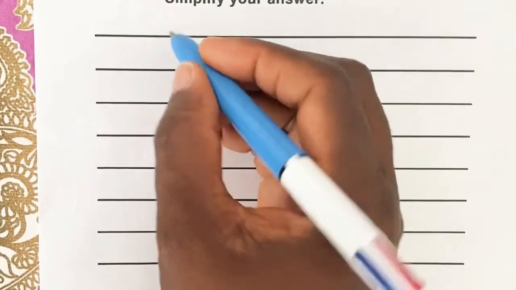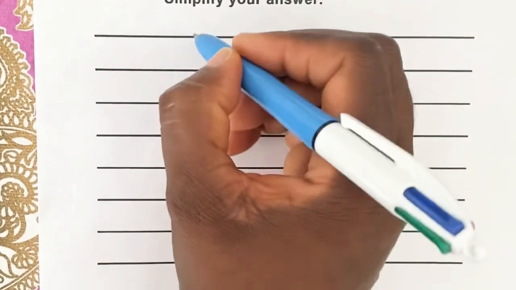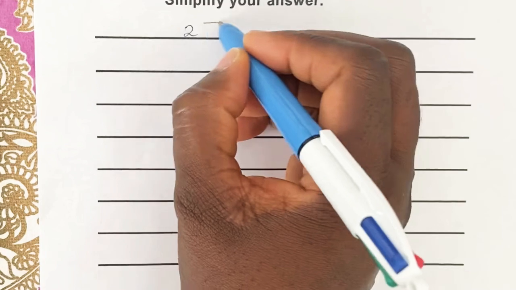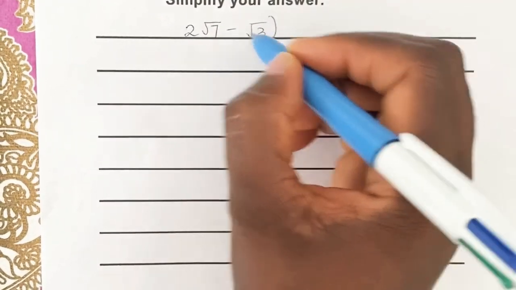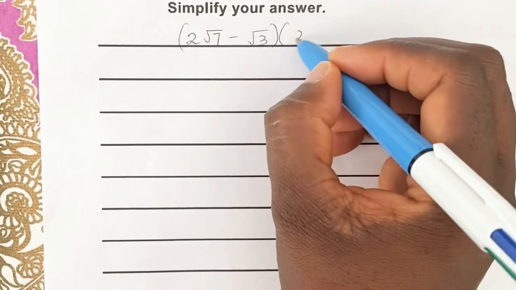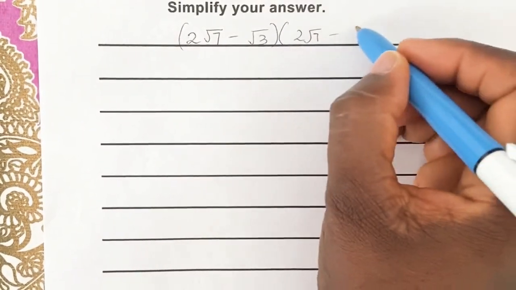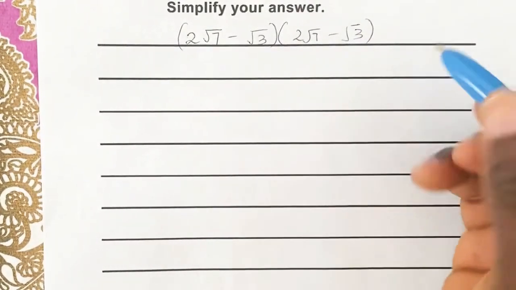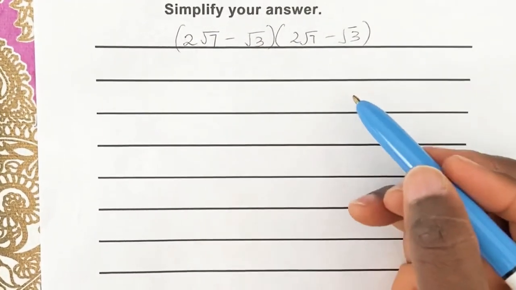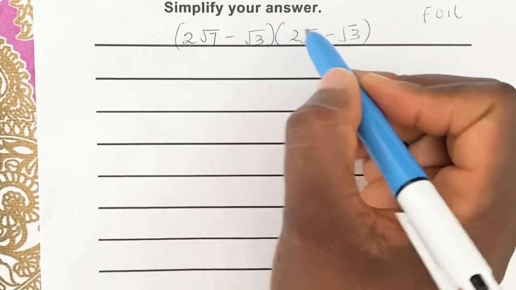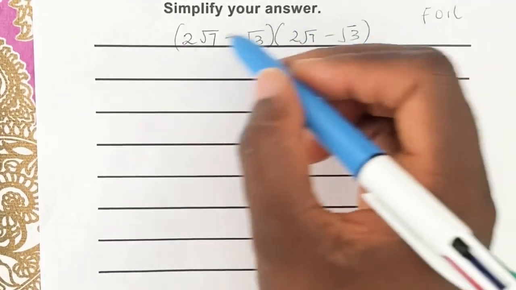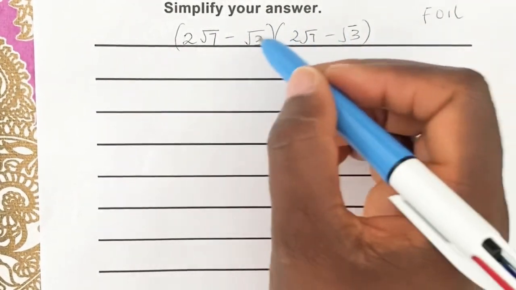The first thing I'm going to do is rewrite it in expanded form: 2 root 7 minus root 3 times 2 root 7 minus root 3. And of course, you know how we do expanding brackets. You use the FOIL method: the first, the outer, the inner, and the last.